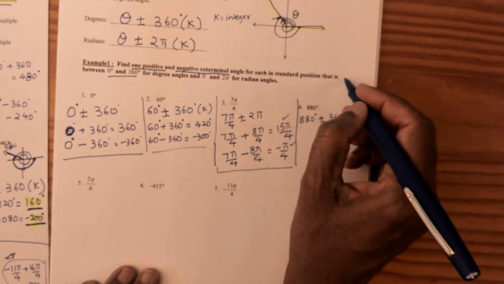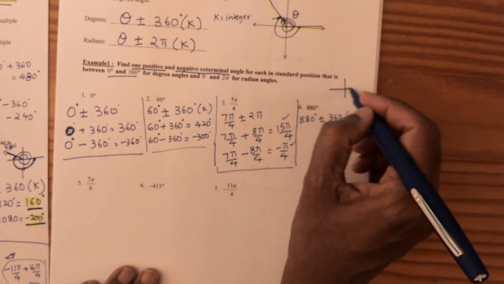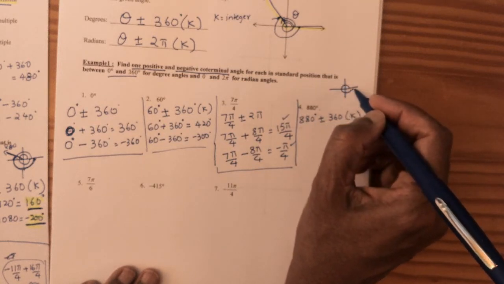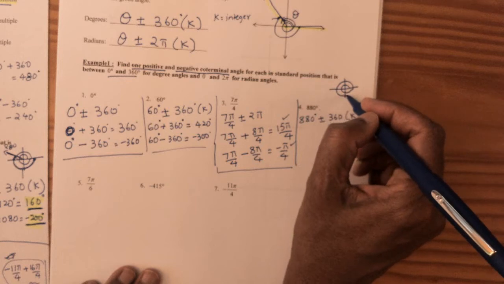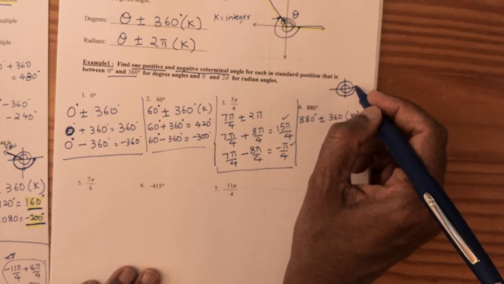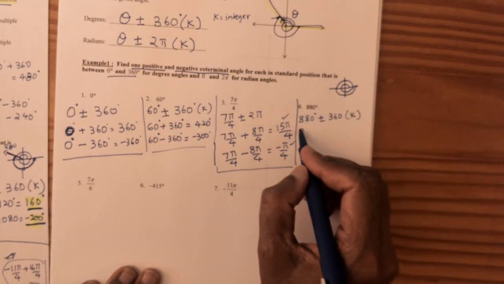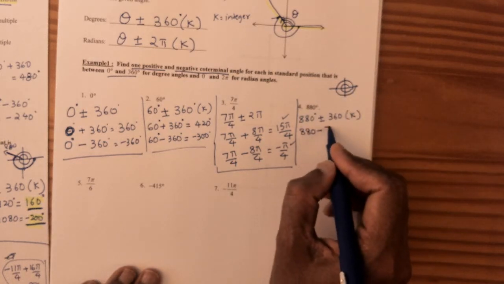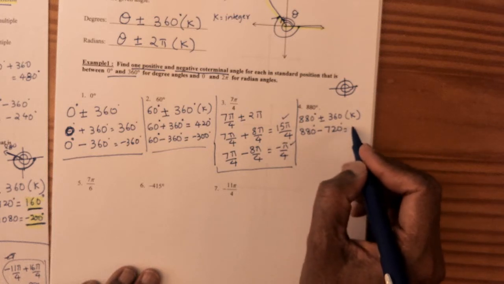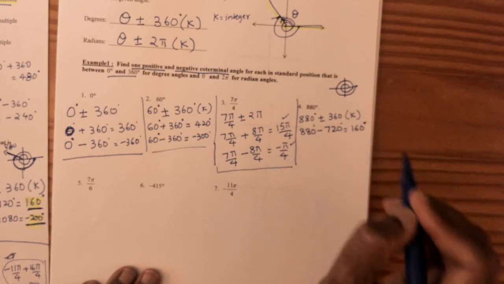The reason is because where does 880 fall? How many times around the circle? If I go around the circle once, it's 360. If I go around the circle twice, it's 720. And then after 720, I travel how much? So basically 880 minus 720, both in degrees, will give me 160 degrees. So that is my positive.